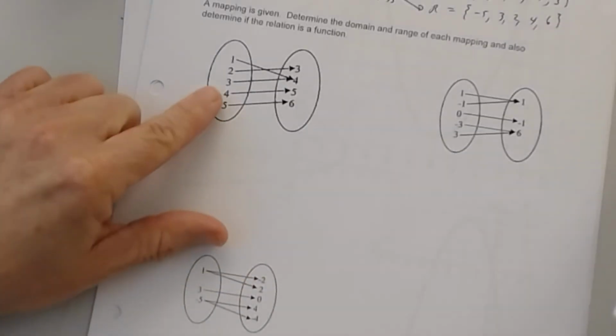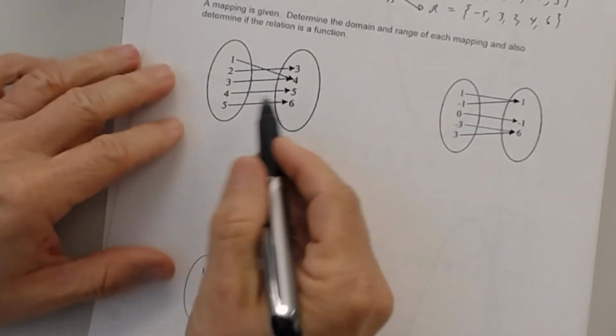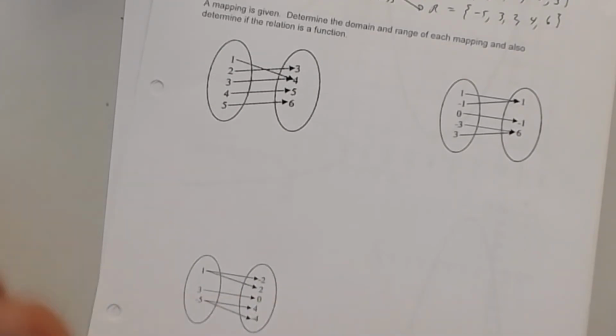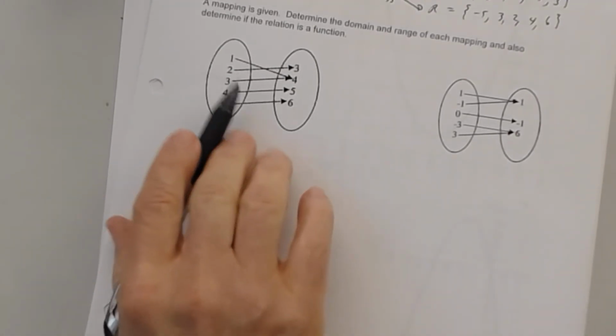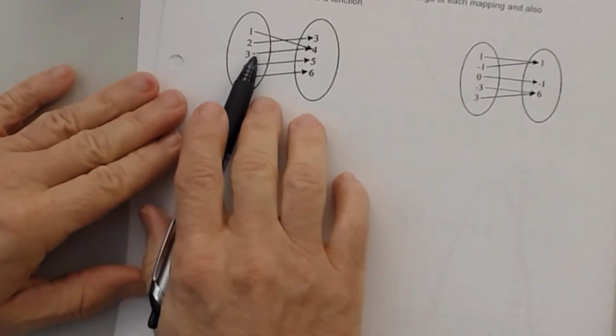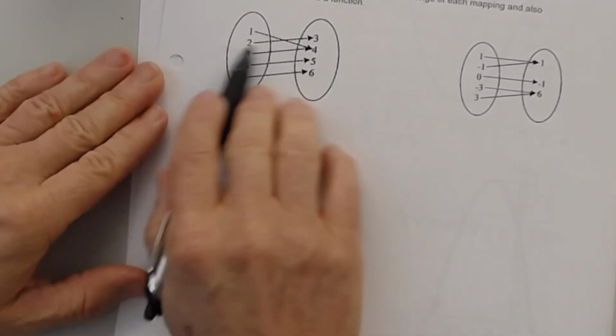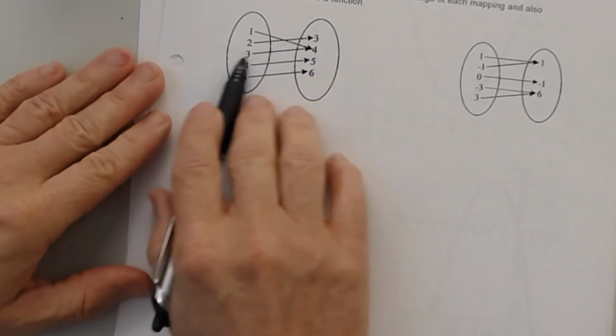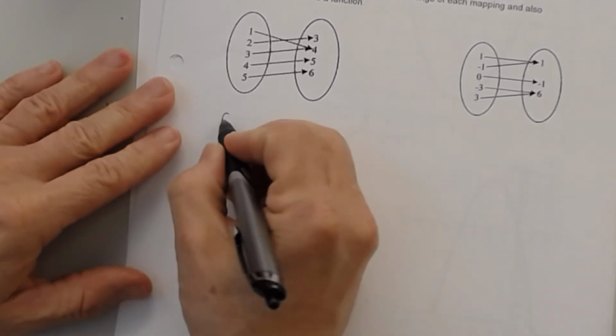All right, let's look at this one. Tell me. You all know how to find the domain and range, so I'm not even going to worry about that. Is this a function, not a function? It's a function, because for each x, how many y values did you get? Just 1. So it's a function.